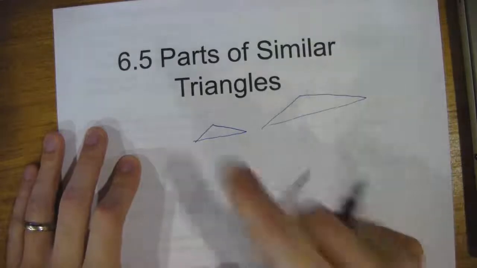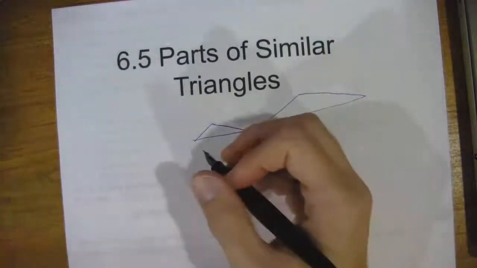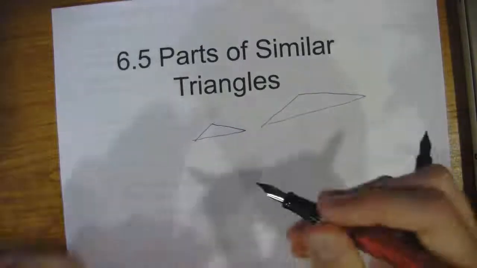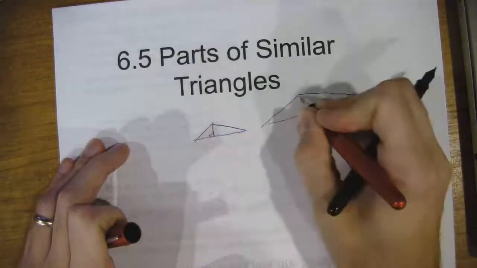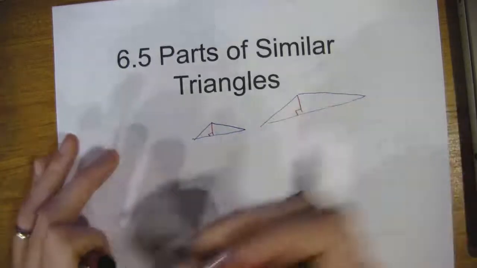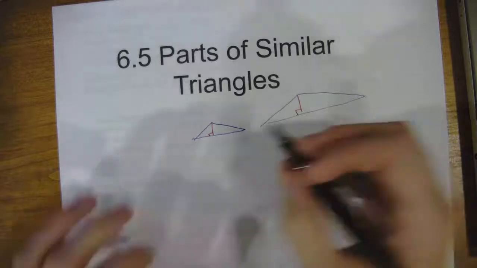So far, we've been dealing with things like angles. We've been dealing with things like sides. Today, we're going to deal with special parts. For example, things like an altitude. So let's draw one in for each of these. So our altitudes, as it turns out, also are proportional the same as the sides.